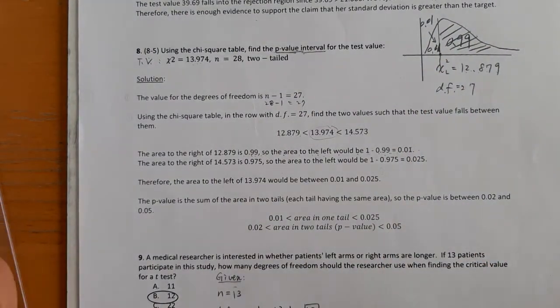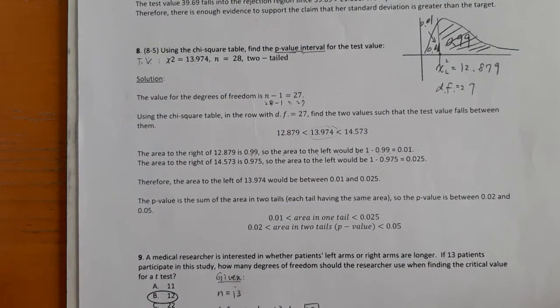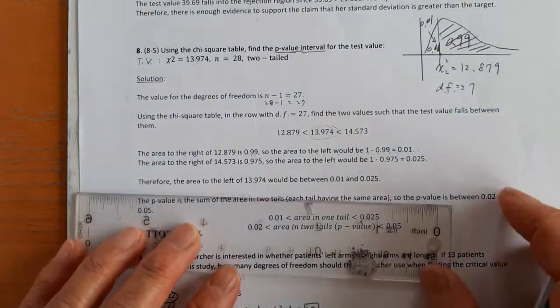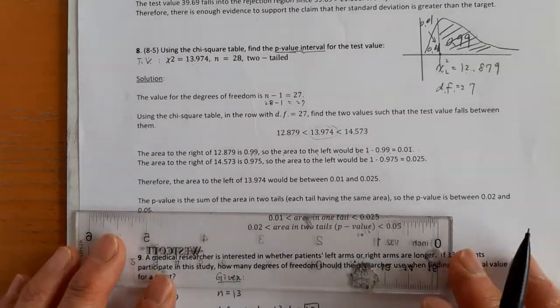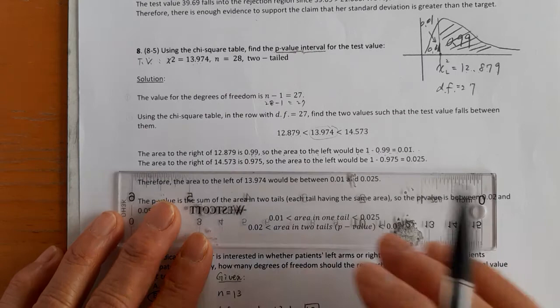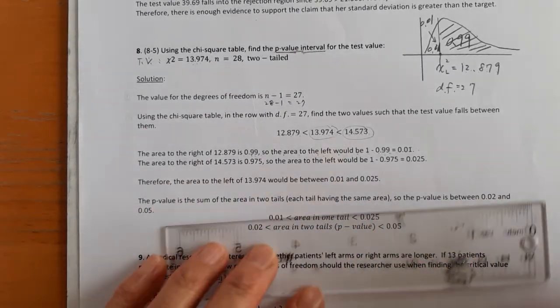Because the p-value is two-tailed, we have to figure out the area to the left of those values. Now the area to the right of the other number, 14.573.